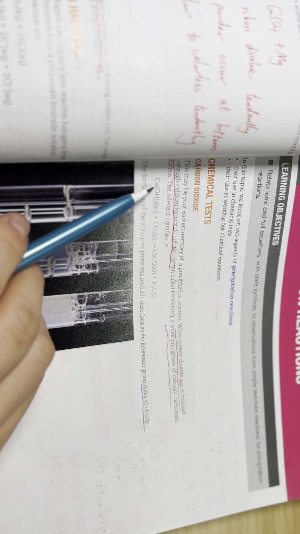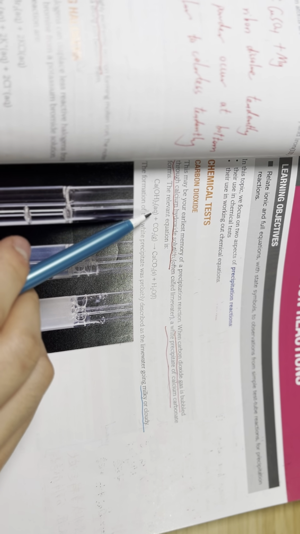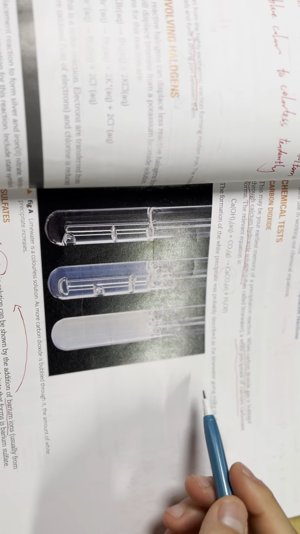For this reaction, we can see that calcium hydroxide reacts with carbon dioxide to form this insoluble solid called calcium carbonate. It's also a very important reaction in A-level because it is a test reaction to test for carbon dioxide.